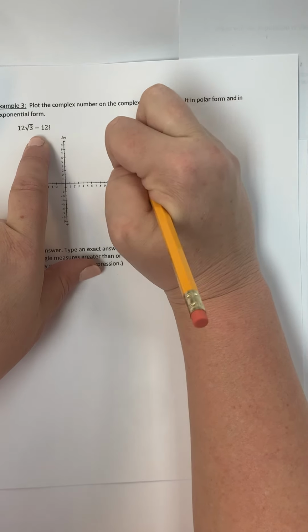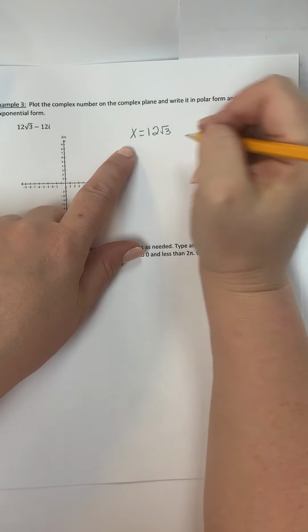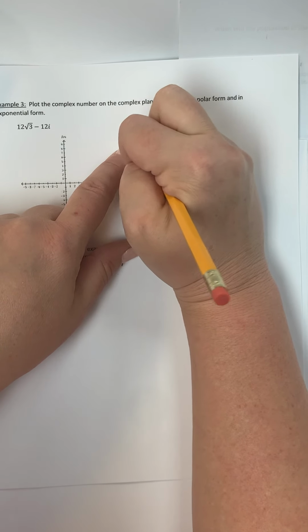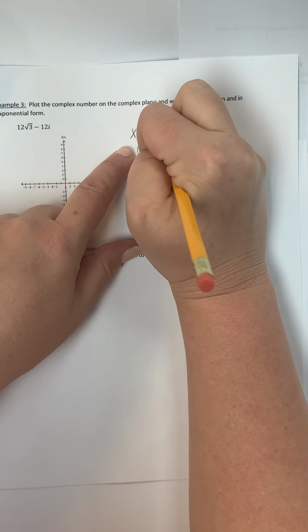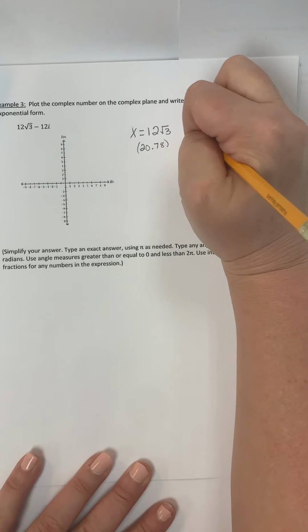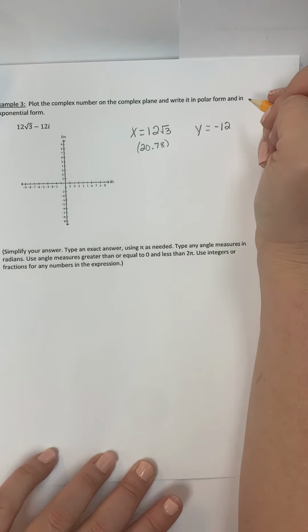I notice that my x is 12 root of 3. That's my real portion. If I put that into the calculator, that ends up being about 20.78, just to give you an idea of what 12 root of 3 really is. And I have a y of negative 12. That's my imaginary part.